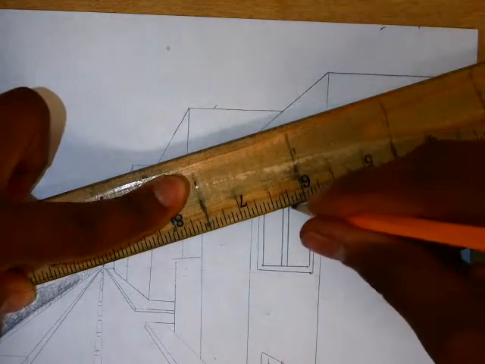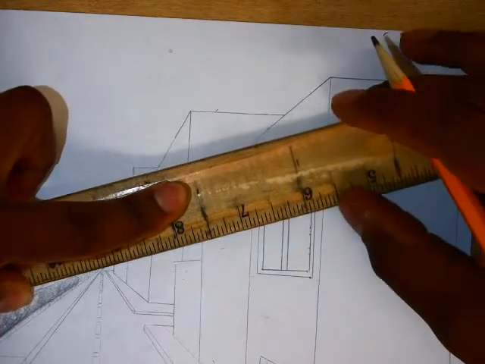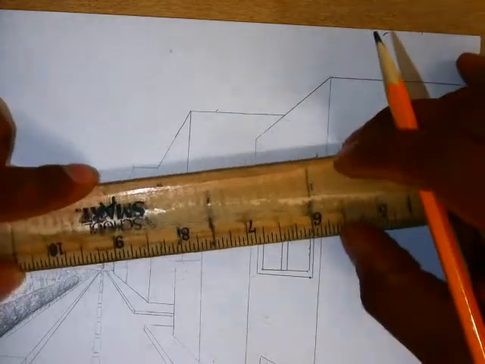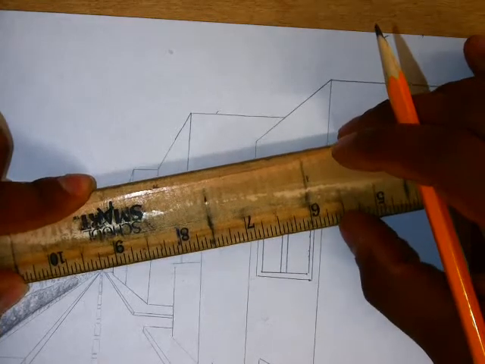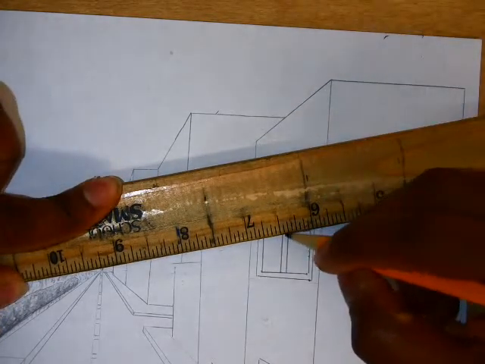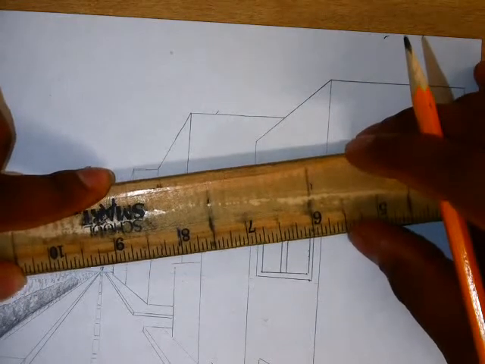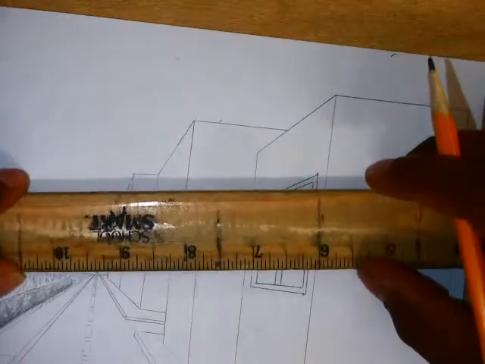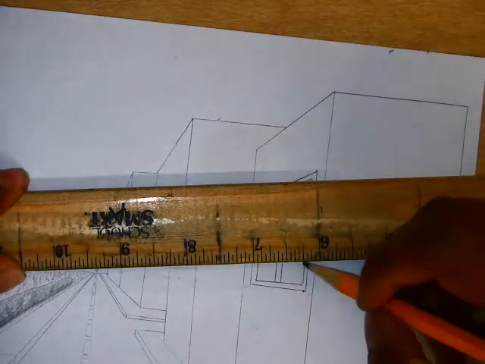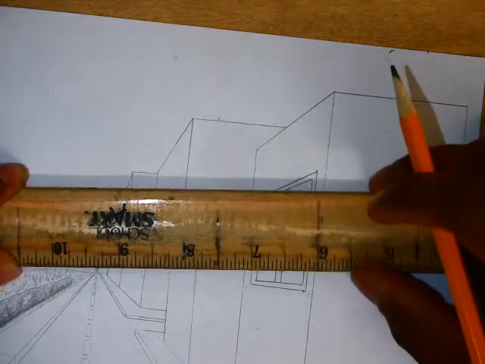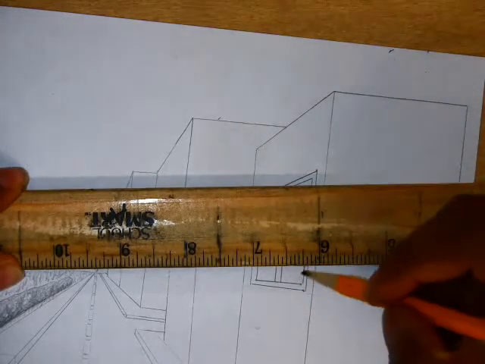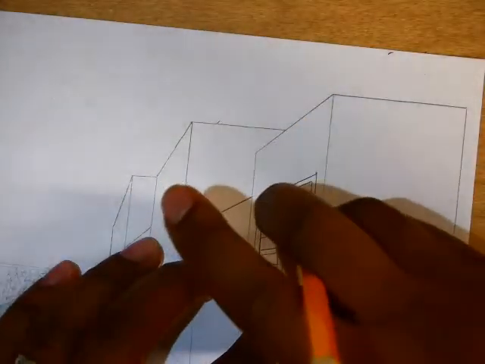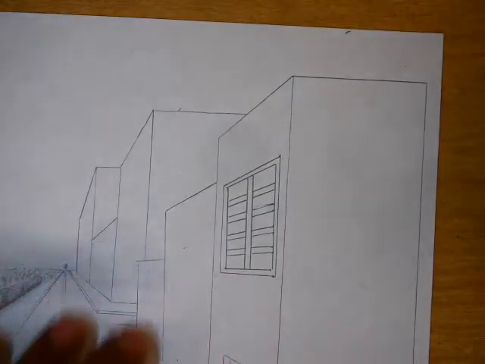Make sure you don't let your ruler slide on you. And there you have it.